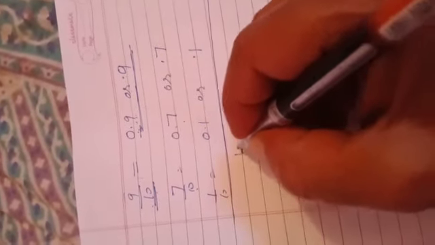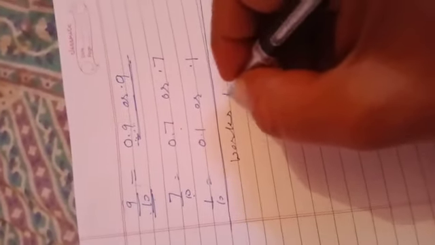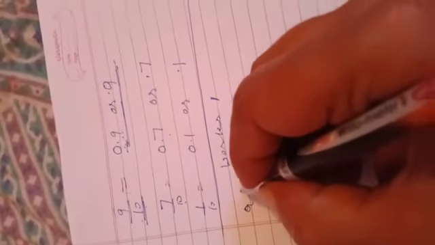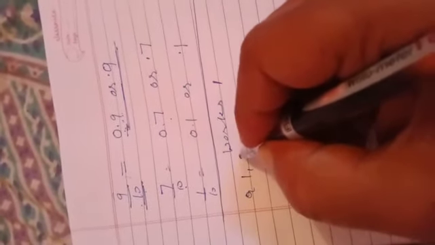So based upon this example, you will do worksheet number 1, question number 1 and 2.